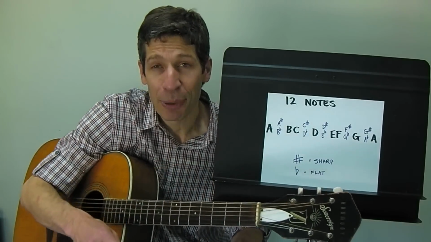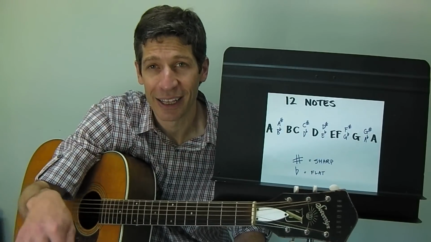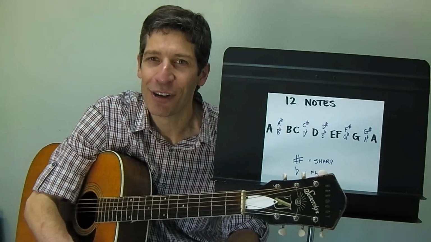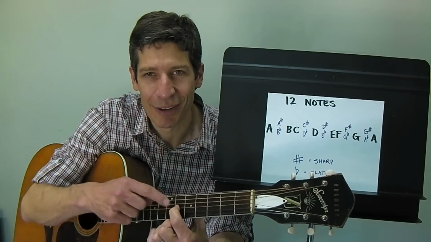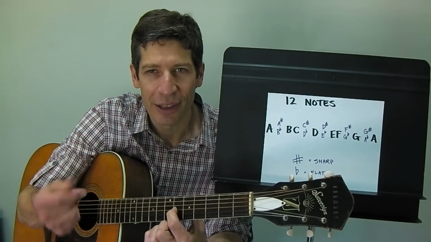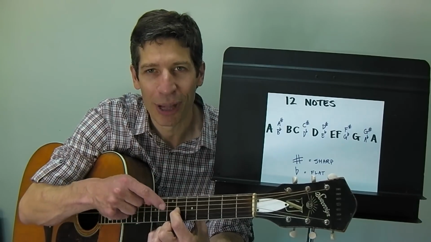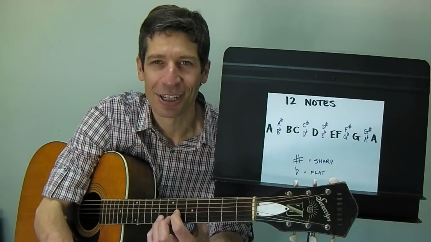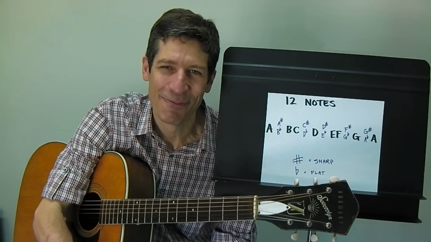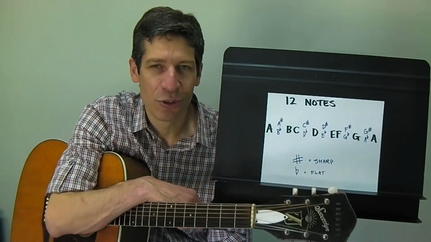Okay? Now, on the piano, the accidentals are the black keys. Naturals are the white keys. Very visual. The guitar, we don't have that luxury. When I press down on any given place, you wouldn't know immediately whether that was in effect a white key or a black key on the piano. That's just life. Us guitar players have to figure it out ourselves.